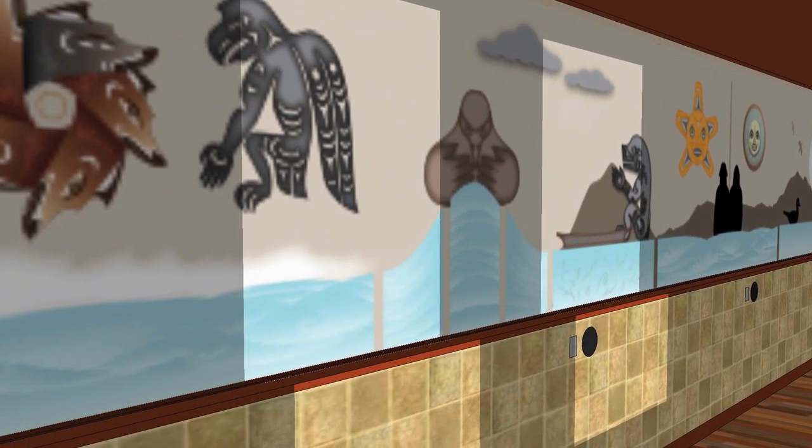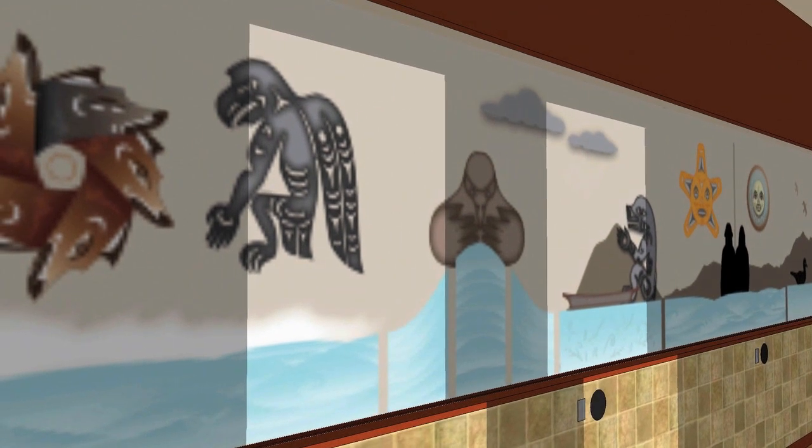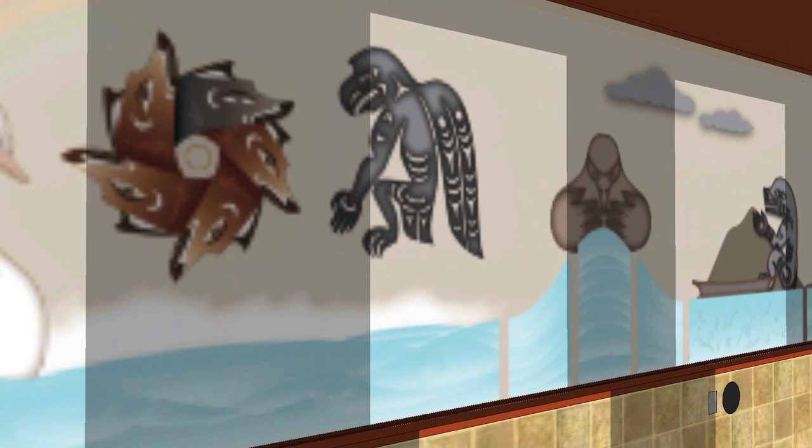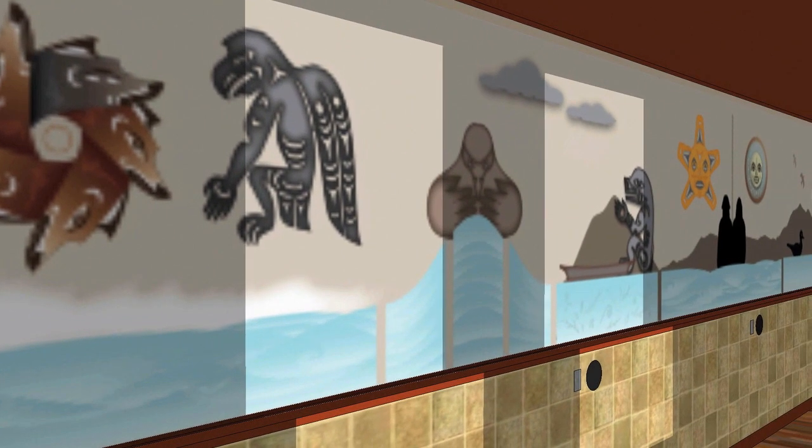So what we're looking at here in this first panel is a swan bringing in the fog, a rainbow in the background, 4 coyotes, and the grandson of Dog, the dark canine figure on the top there. And they surround the golden hoop that they steal from a bird being.